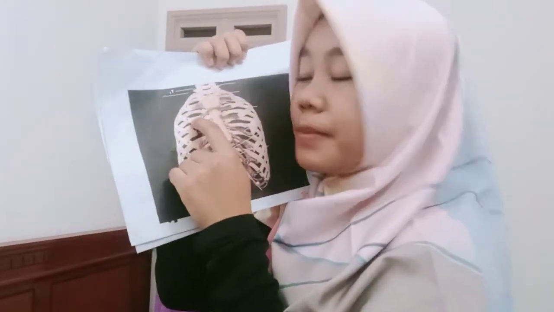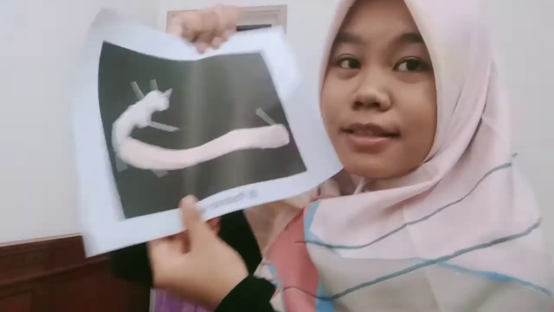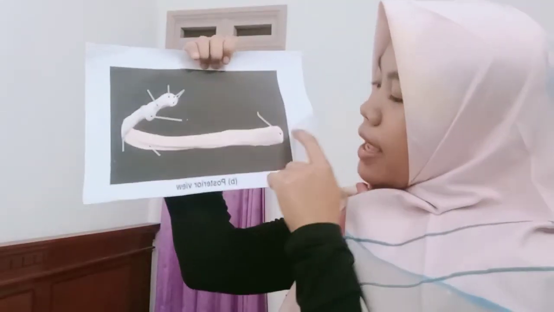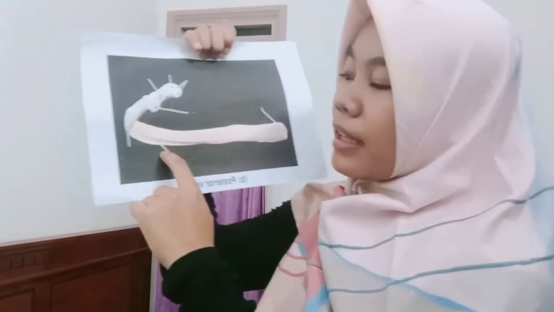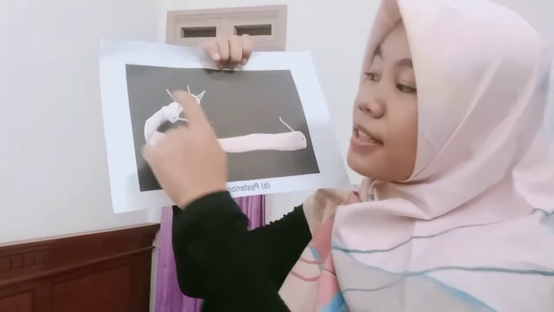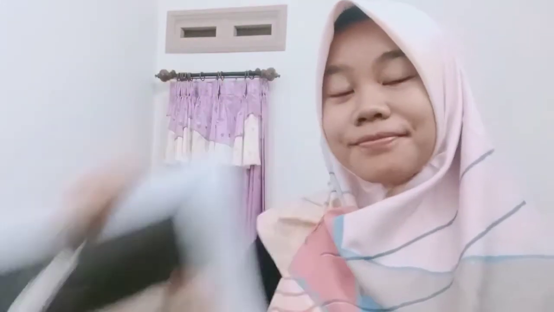Next one, if we zoom in on this one, it will look like this. So this is the body, the sternal end, the costal groove, the angle, the tubercle, the neck, the head, and this is the articular facet. The next one is okay, I will add the picture here too.